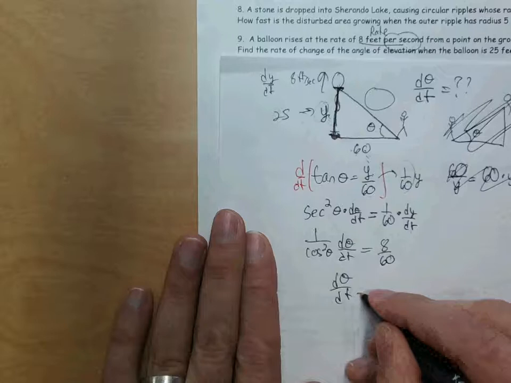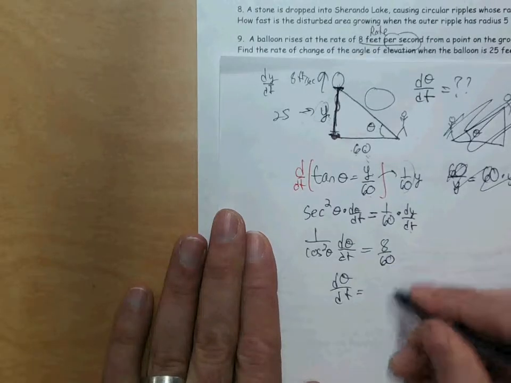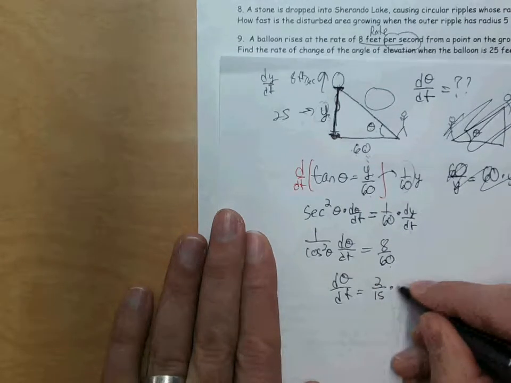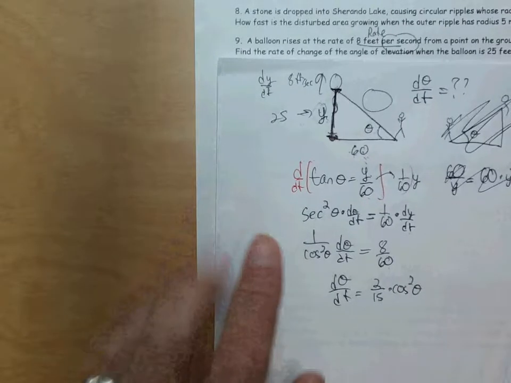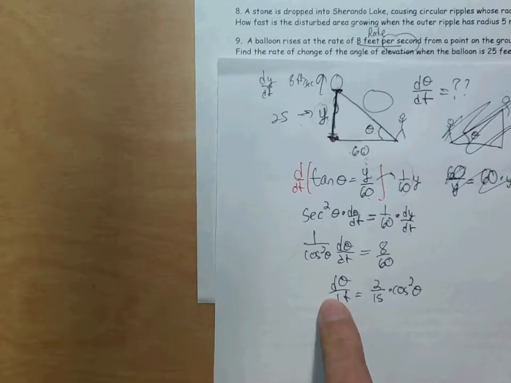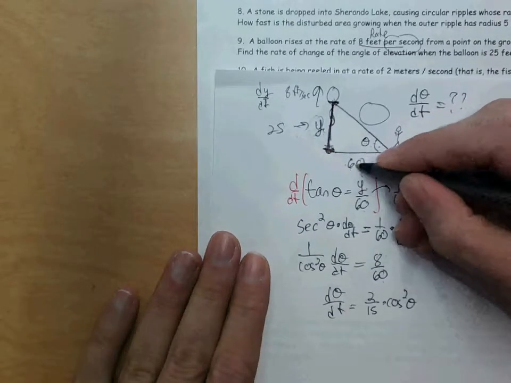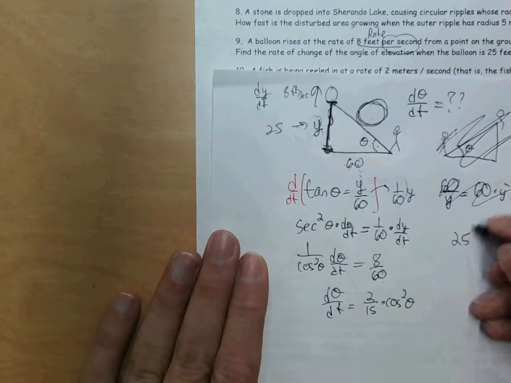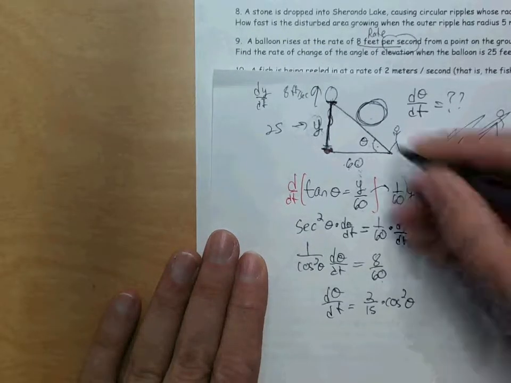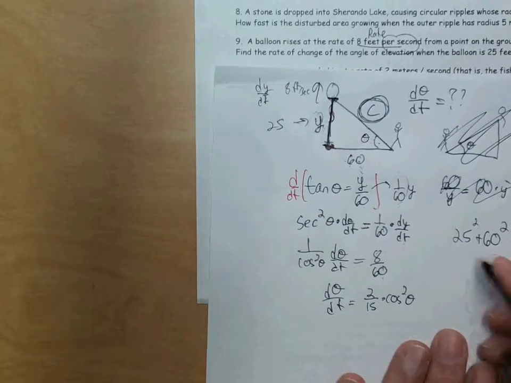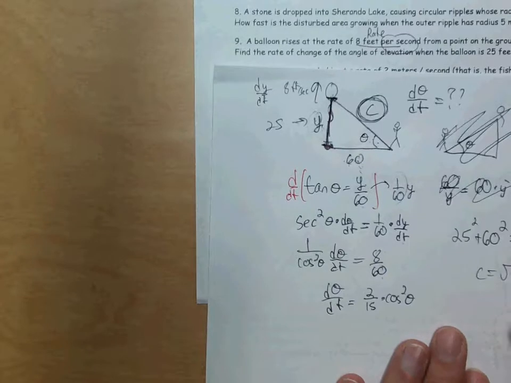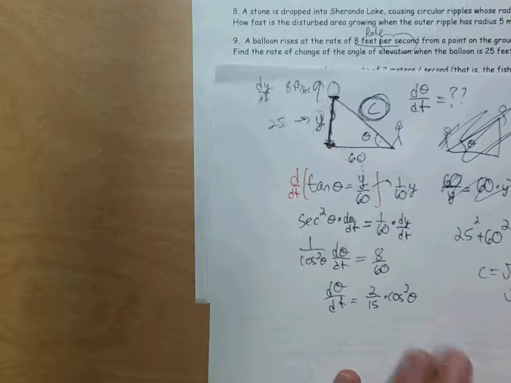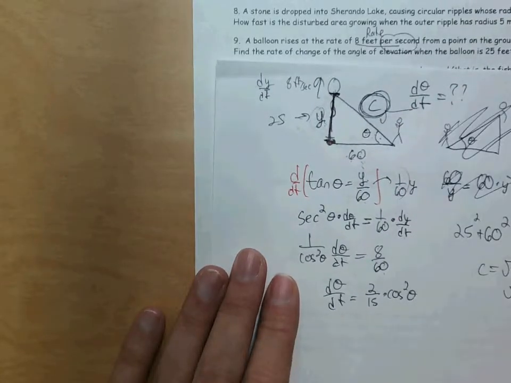I'm going to go ahead and just solve for d theta dt here. D theta dt is, I can simplify this by dividing by 4. So dividing by 4 over 4, we get 2/15 times cosine squared theta. Now we need to know what cosine of theta is to find d theta dt. So to find cosine, cosine is the adjacent over the hypotenuse. We need to find the hypotenuse. So we need 25 squared plus 60 squared equals, I'm going to call the hypotenuse c squared. And so c equals the square root of 3600 plus 625, square root of 4225.